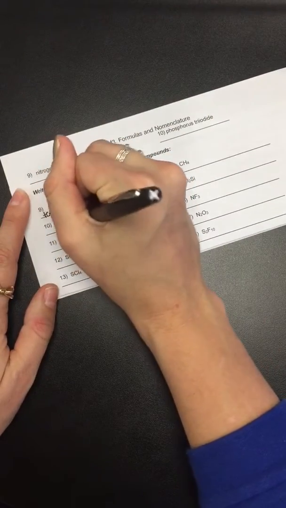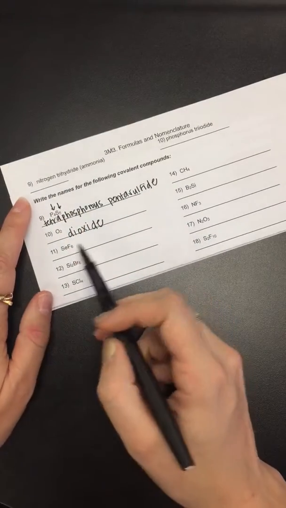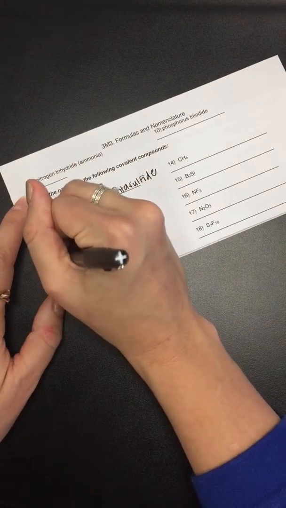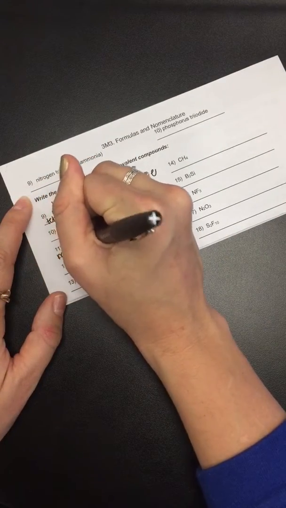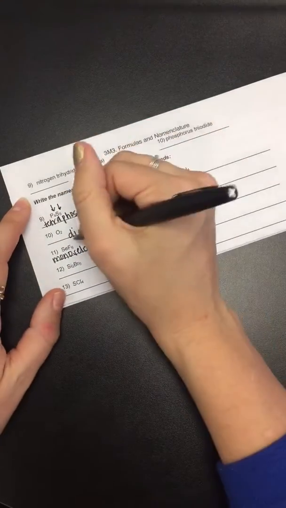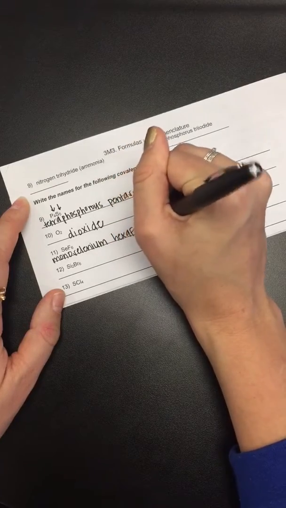This one is O2, so 2 is di, and then O just turns to oxide because there's only one of it. Here, Se and no number, so that would be mono, selenium, and then 6 is hexa, fluoride.